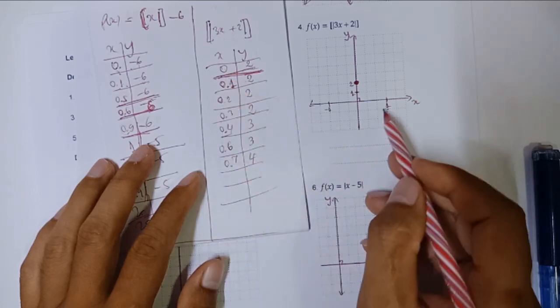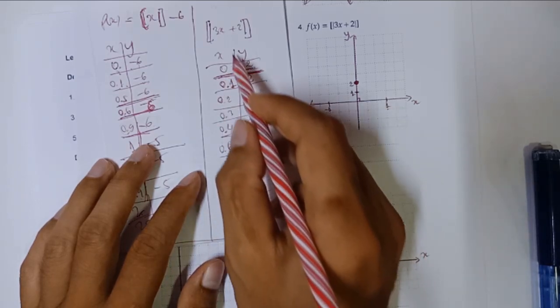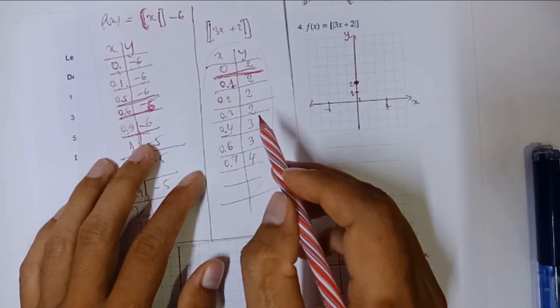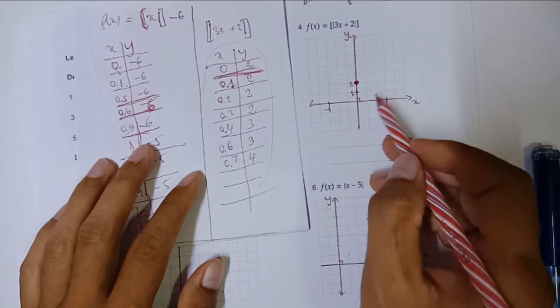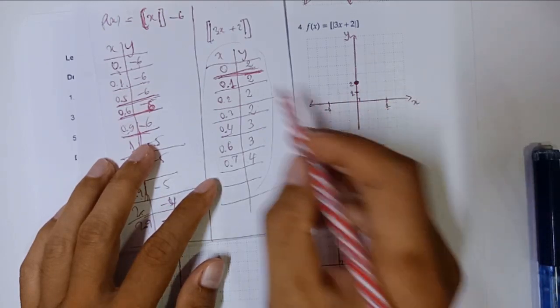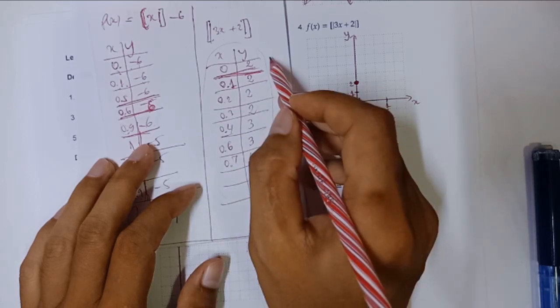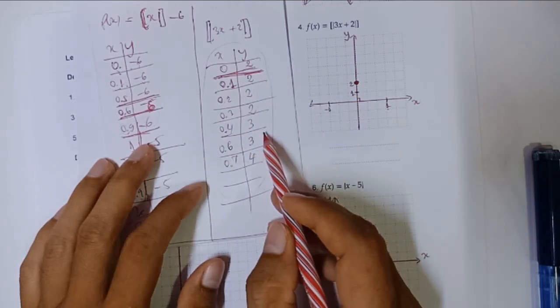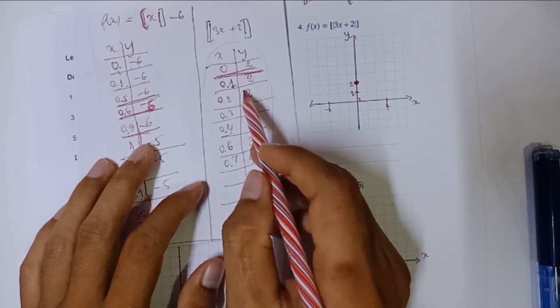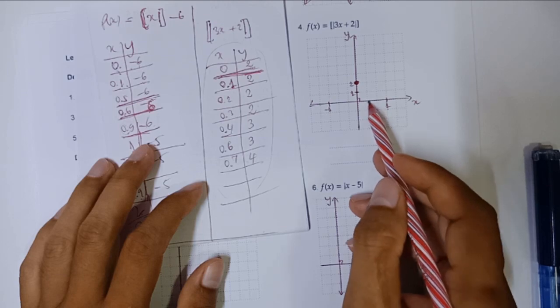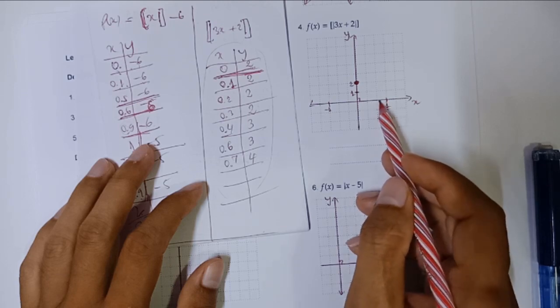So before you decide how to grid this, you must find this table value first. When you find this table value, it will give you a better picture of how to draw the graph. I did this because the step changes every 1/3 of x value. That's why I do 1, 2, 3 like that.